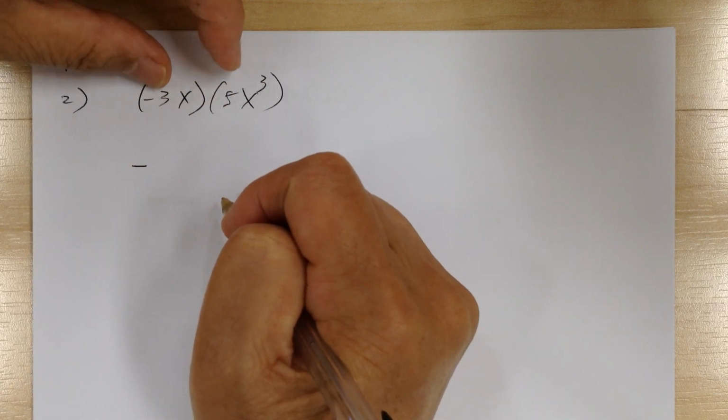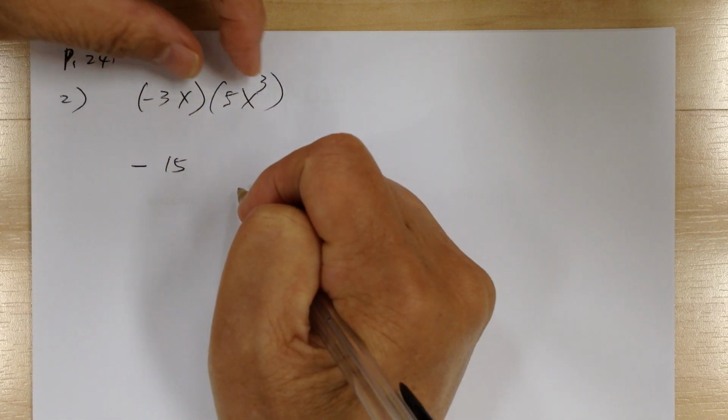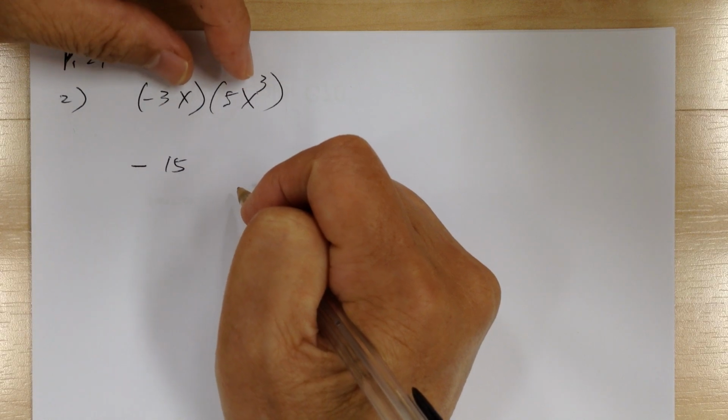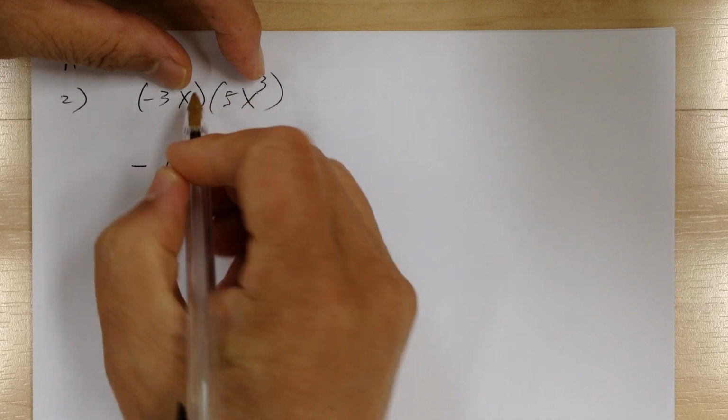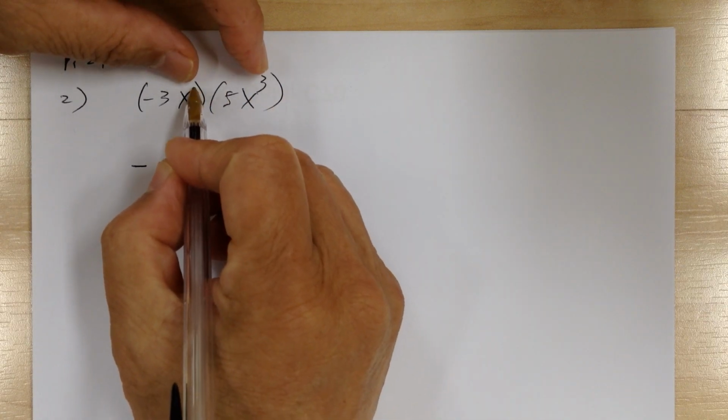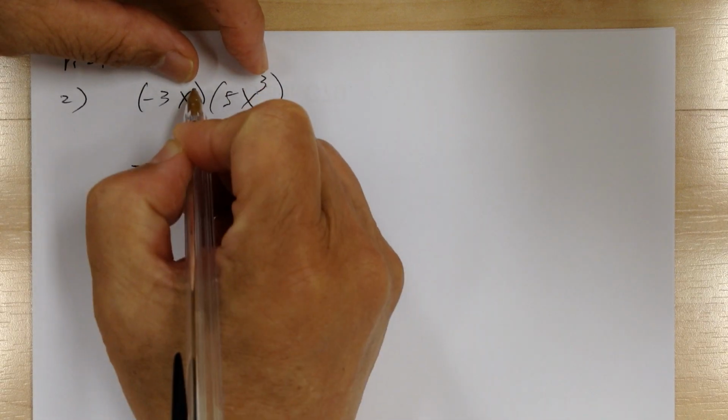Then you go to number. 3 times 5 is 15. Then you go to the variable, the alphabets. So x times x to the 3 would be x to the 4. Right? You use the product rule. So 1 plus 3 gives you 4. When you don't see an exponent, it's 1.